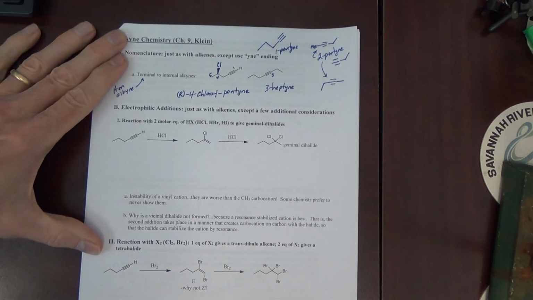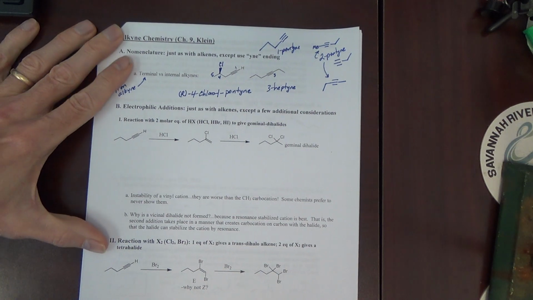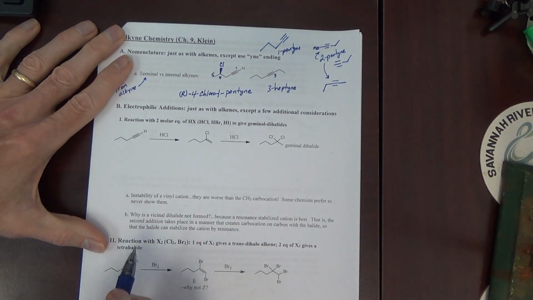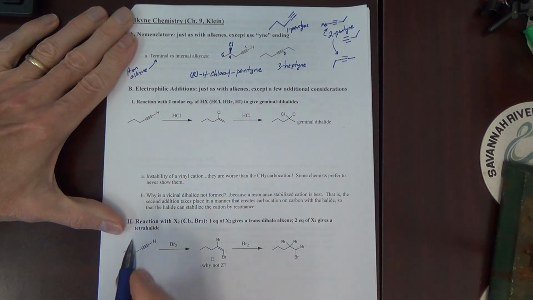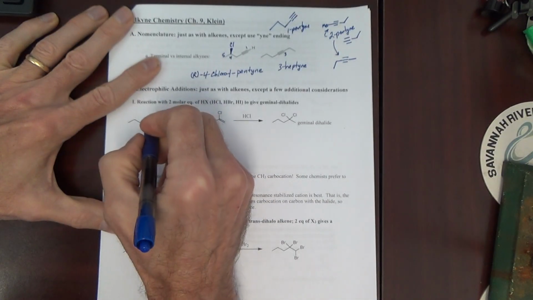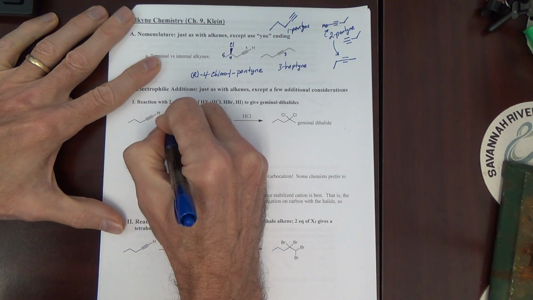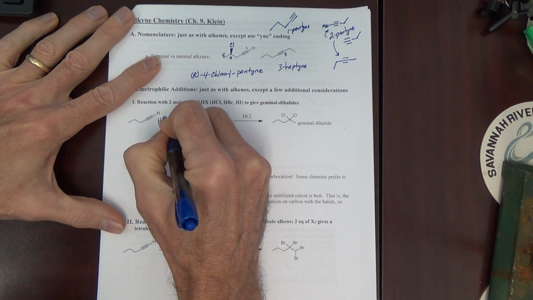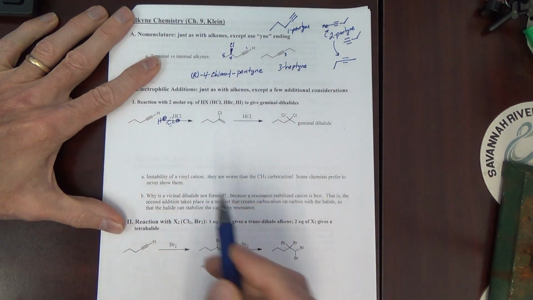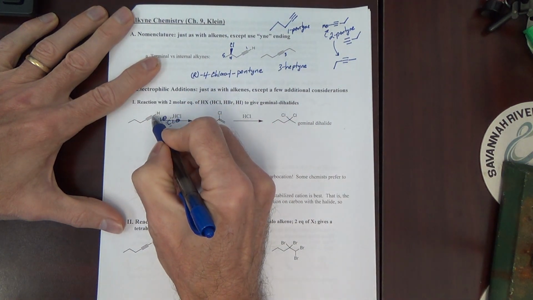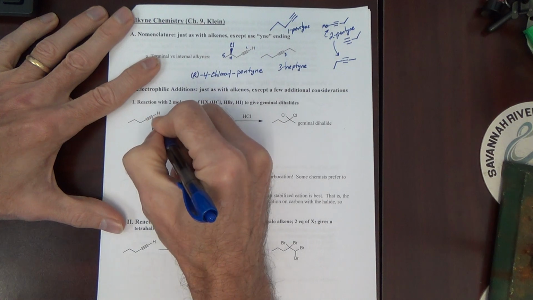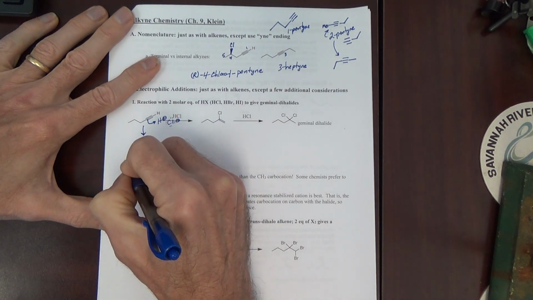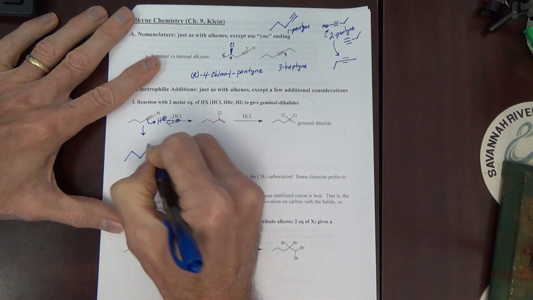Okay, let's look at reactions. Again, just as with alkenes, except a few additional considerations. We have a pi bond. We have H plus, Cl minus. Pi bond can react with H plus. Where do we want to leave the cation, on right or left? Well, the answer would be left, and so we swing away from the left, and we get boom, boom, boom.